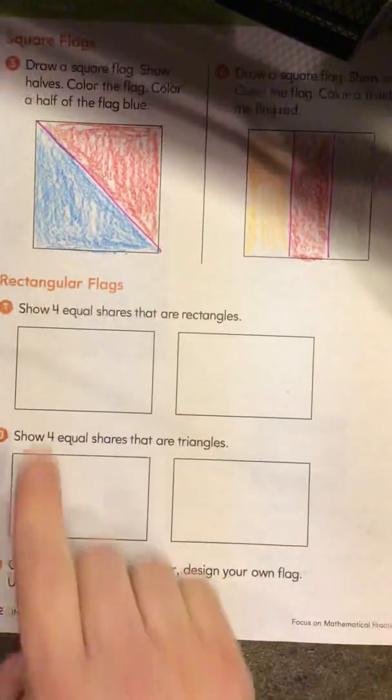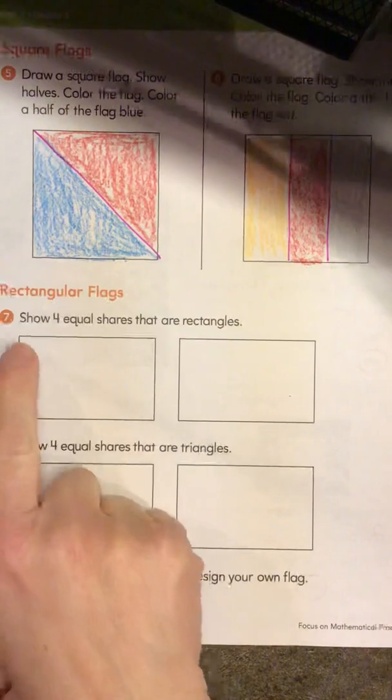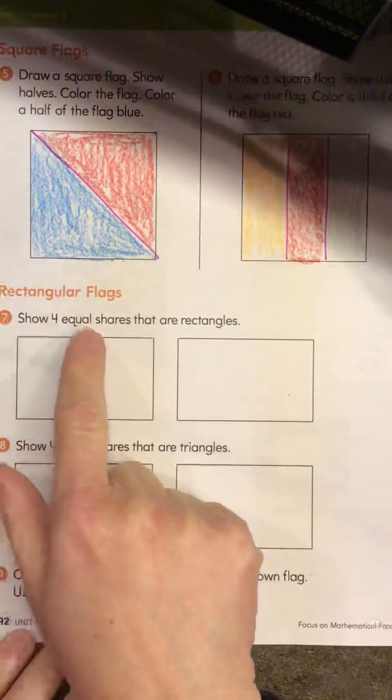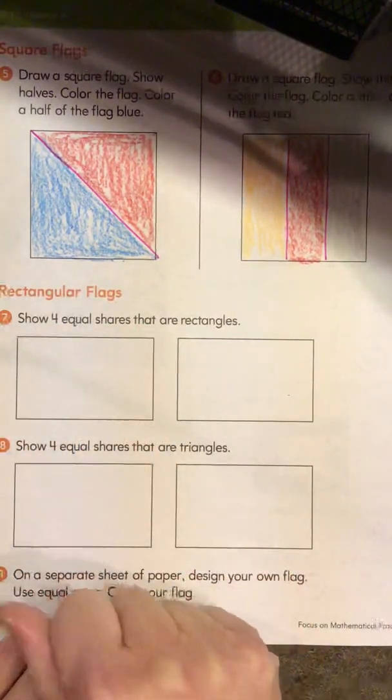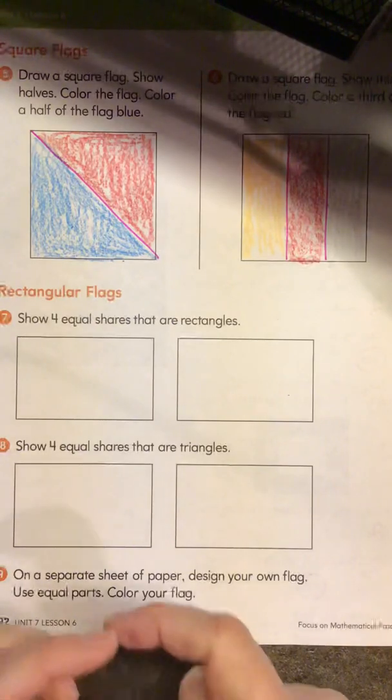All right. Now let's go to some rectangular flags. We have 2 rectangles. In number 7, we're going to show 4 equal shares that are rectangles. Okay, so I'm going to divide my shape into 4 parts, but each part by itself has to be a rectangle.